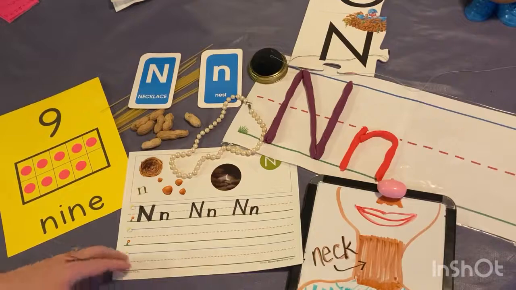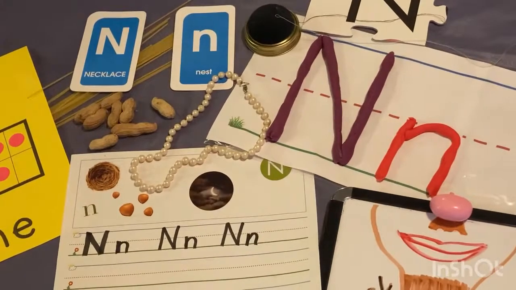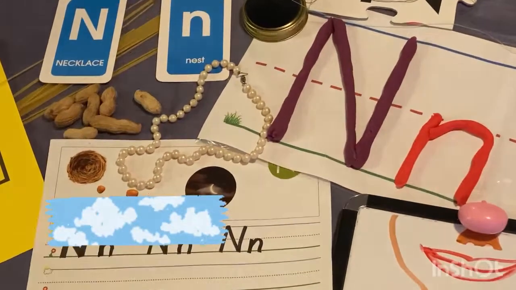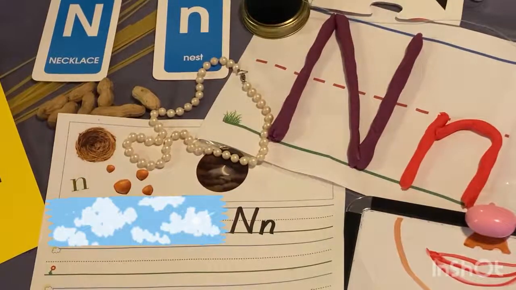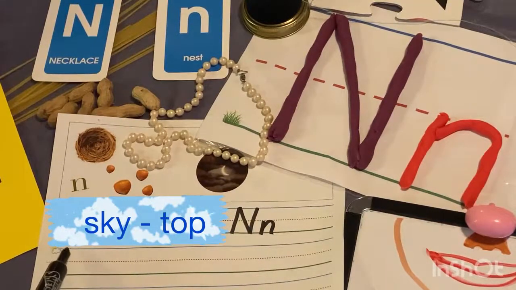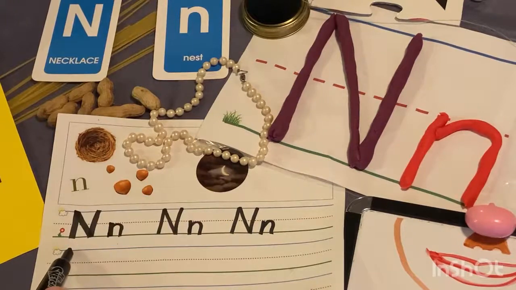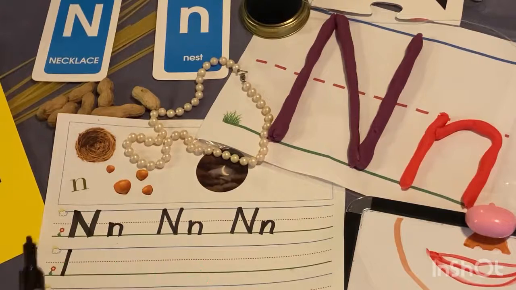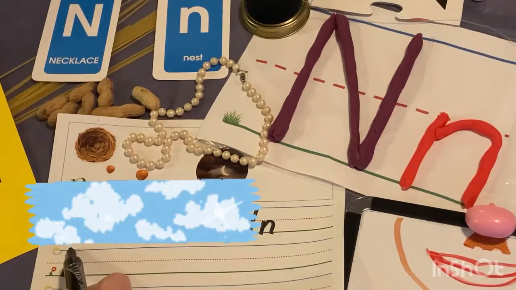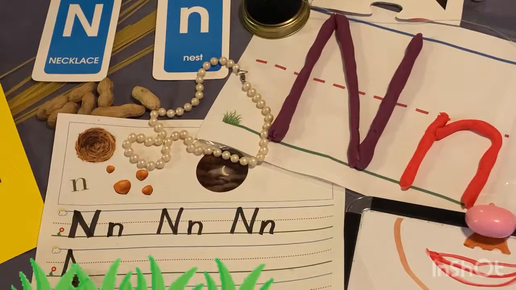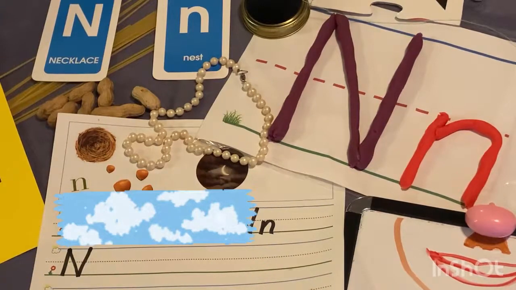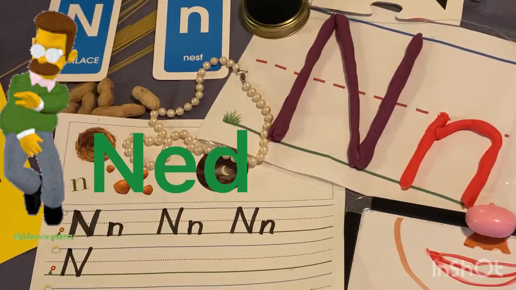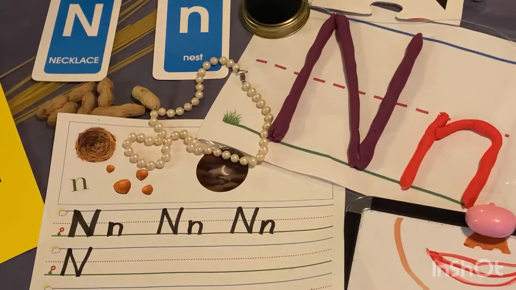When you make a capital N, you start where? Capital N starts on the sky. Capital N pulls down to the grass. Then you pick your pencil up, you go back to the sky, down to the grass, and up to the sky. That makes a capital N, like we would use in a name. We only use capital letters at the beginning of names and the beginning of sentences.